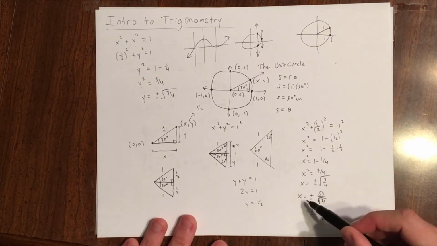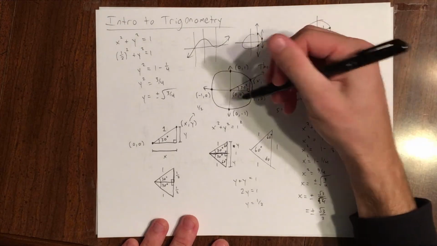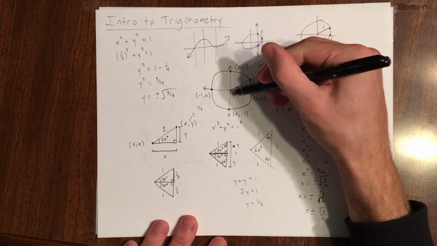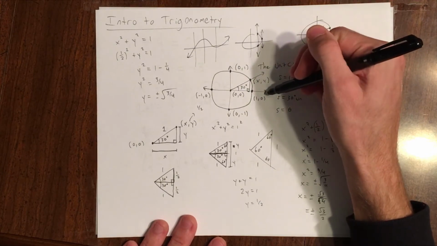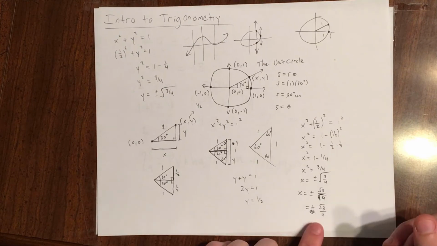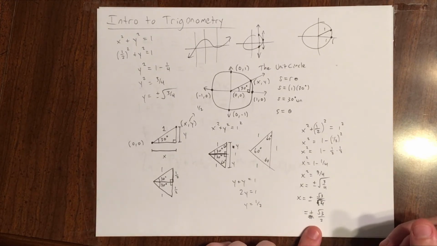Plus or minus. Well, is it going to be plus or minus? That's our question. Since this is the x value, we look at a triangle here, we're going in the positive x direction for the x-axis, right? So it actually has to be positive. We can scratch out our minus. Our x value has to be square root of 3 over 2.